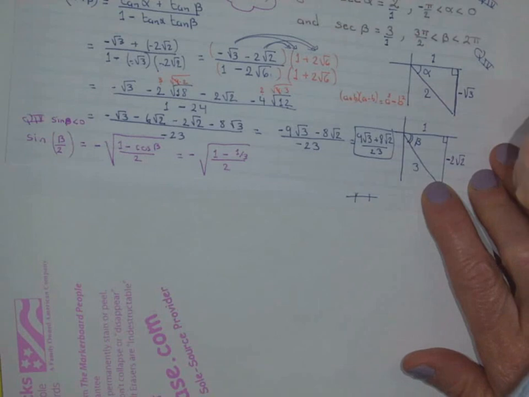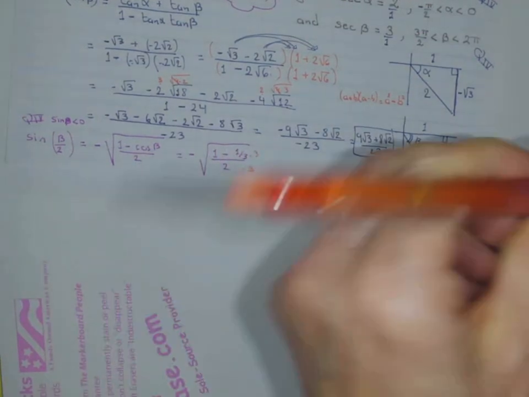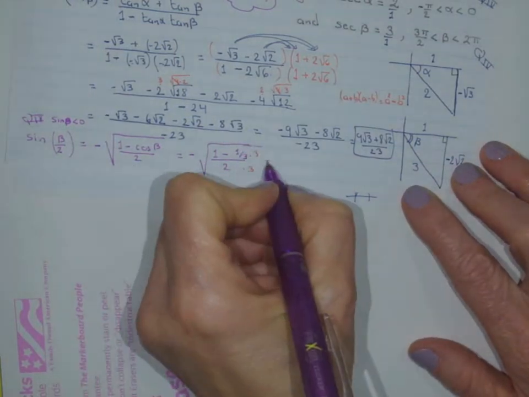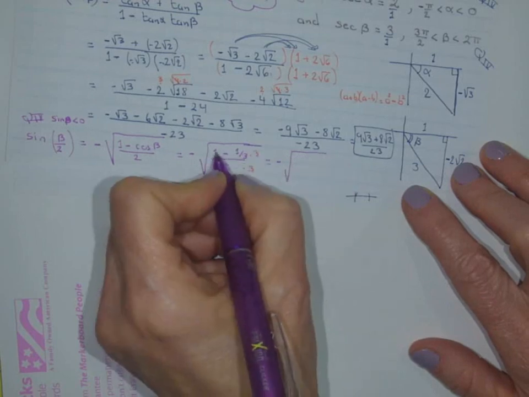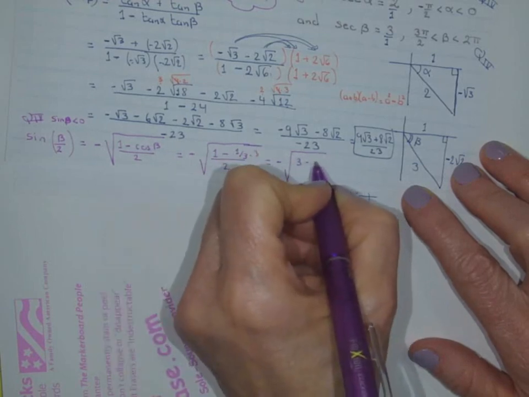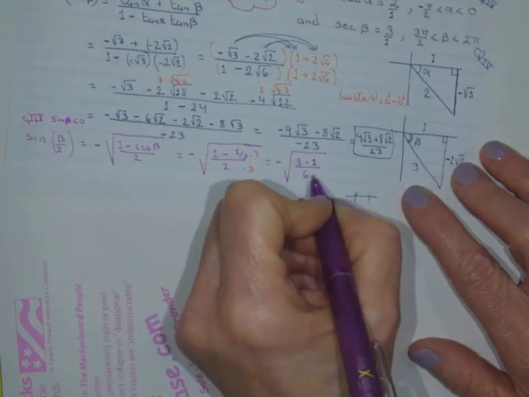And now we're going to multiply everything through by 3, that's still in the square root, negative, don't forget the negative in the front there. Multiplying by 3 gives you 3, minus 1, and then 2 times 3 is 6.